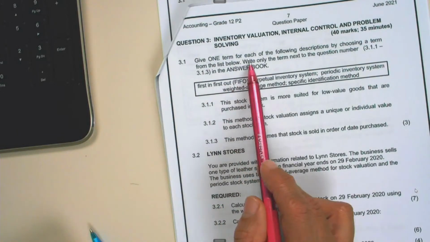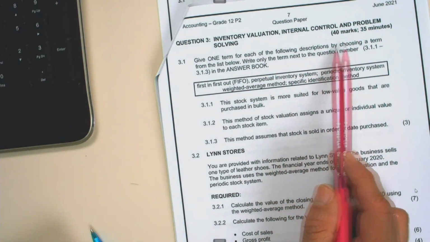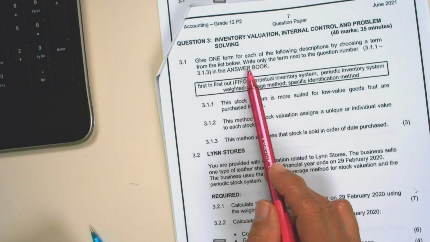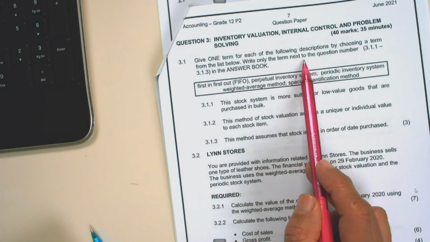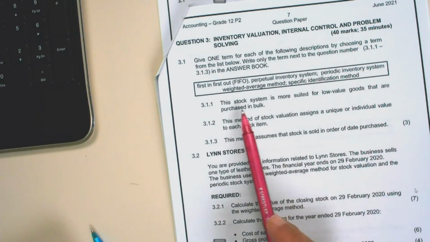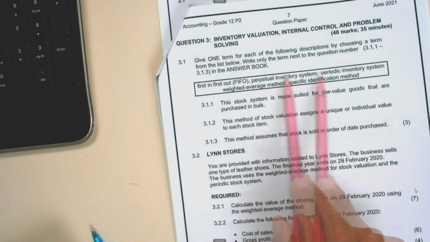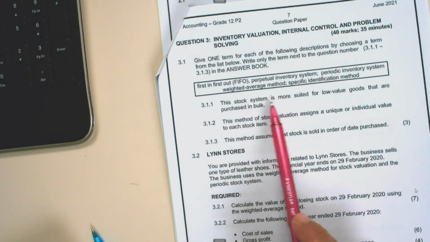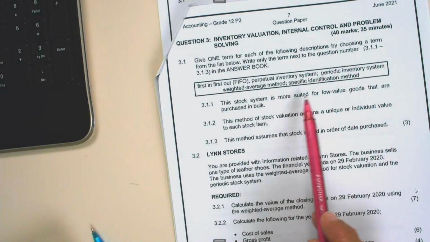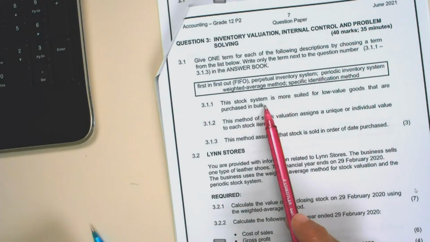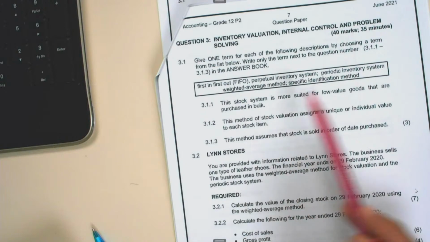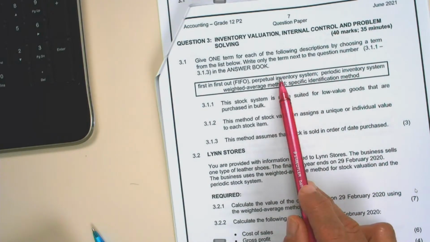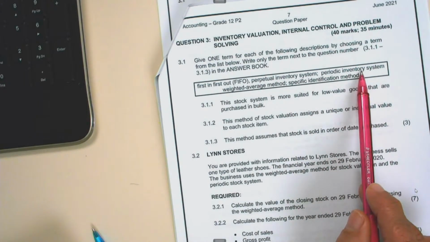Give one term for each of the following descriptions by choosing a term from the list below. Write only the term next to the question number. Here you have a list of options, so we'll choose from this list. The stock system is more suited for low value goods that are purchased in bulk. Stock system, we're talking periodic and perpetual, so the one that we're looking for is periodic inventory.